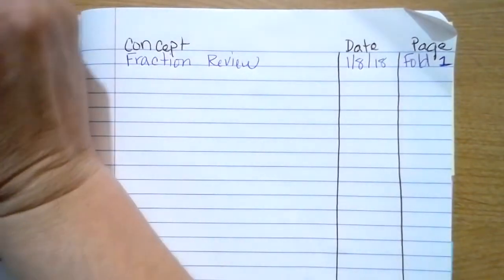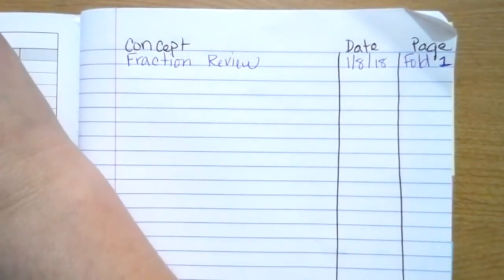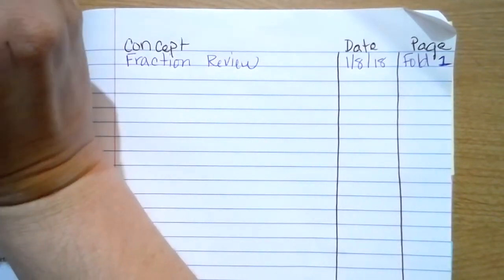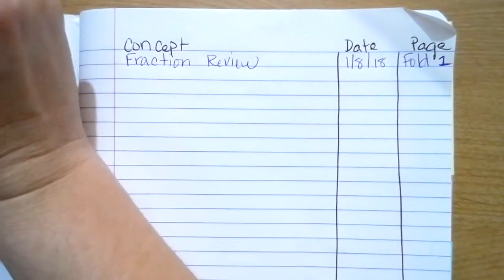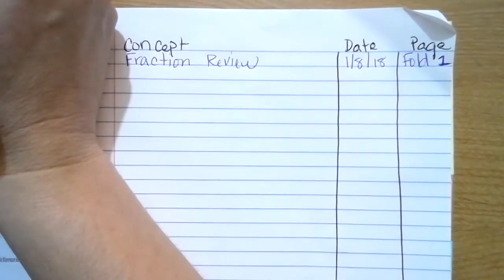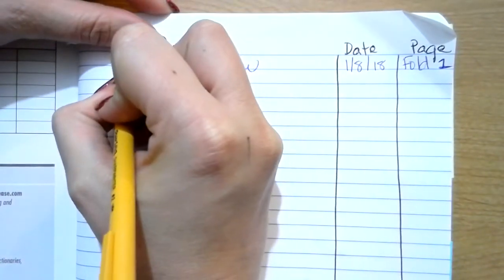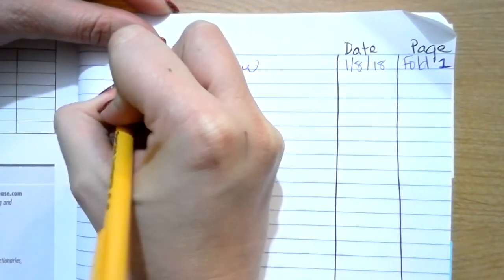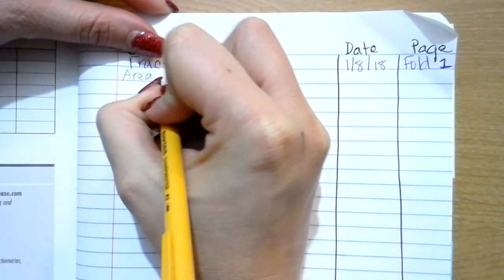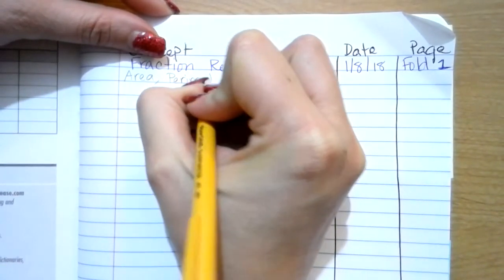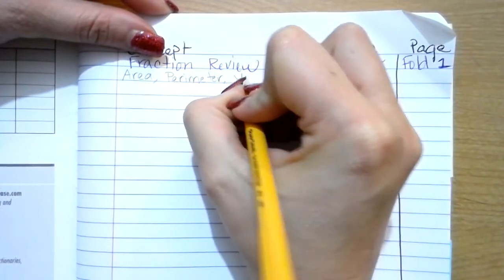All right, we are going to start with some vocabulary in our new binder for perimeter, area, and then we're going to go ahead and put volume in as well because that's where we're headed today. So in your table of contents, please write area, comma, perimeter, comma, volume.